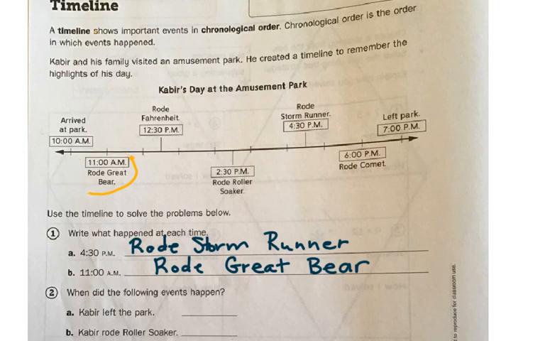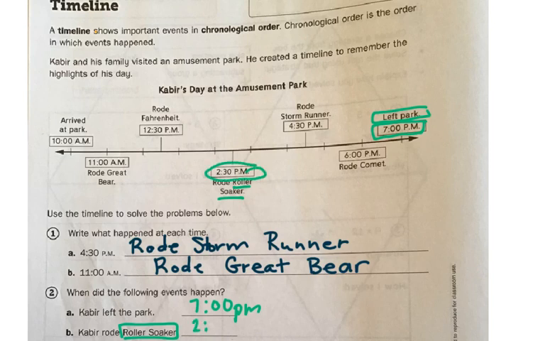Next, when did the following events happen? So now I'm not looking for a name, I'm looking for a time. He left the park. What time did that happen? 7 p.m. What time did he ride Roller Soaker? So I'm going to look for the keyword Roller Soaker. 2:30. That way he'd have time to dry off if he got really wet.